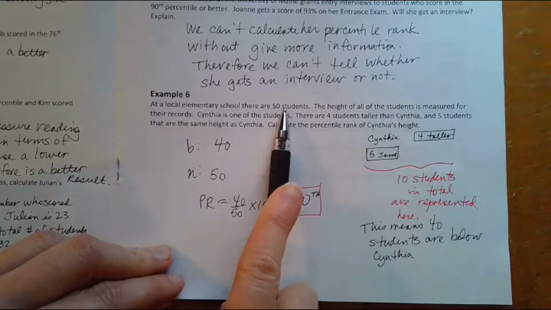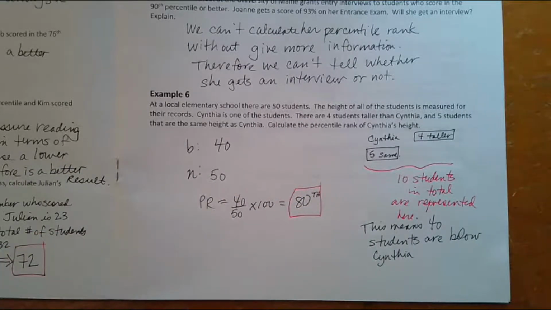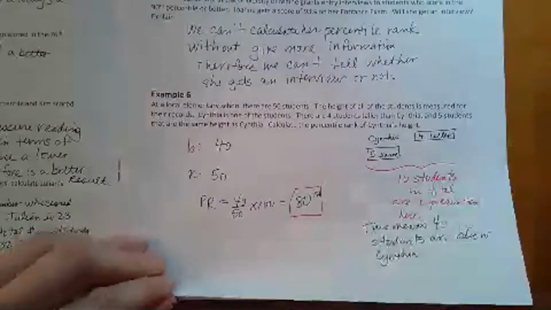Usually N is pretty easy to pick up from the question, like the total number. It will usually tell you the total number. It's the B value that can sometimes get a bit murky, and you might have to do a little bit of detective work to figure out what the value is. So that concludes our lessons for percentile rank, our examples.